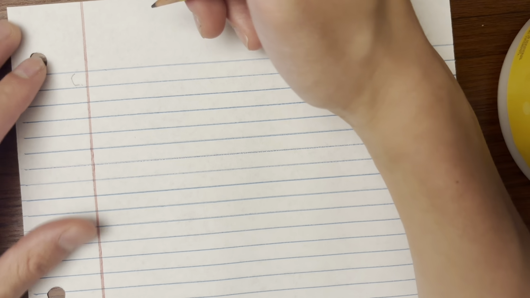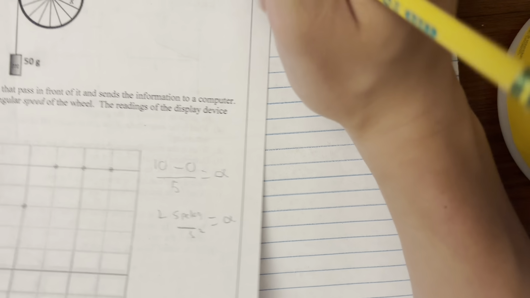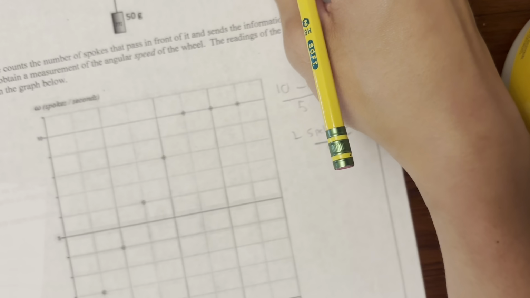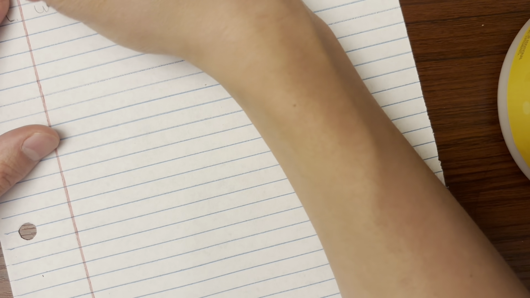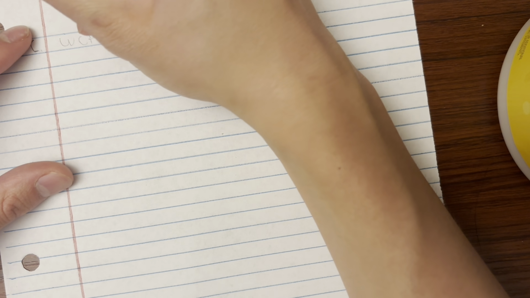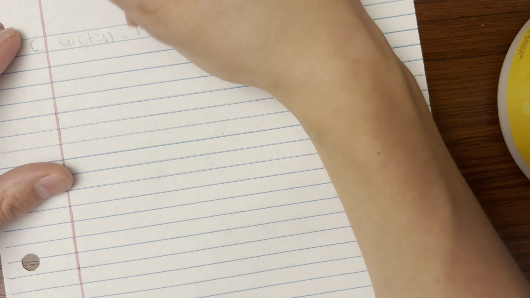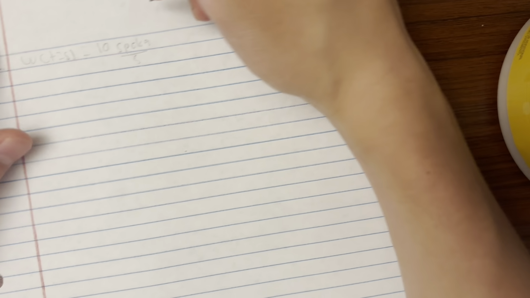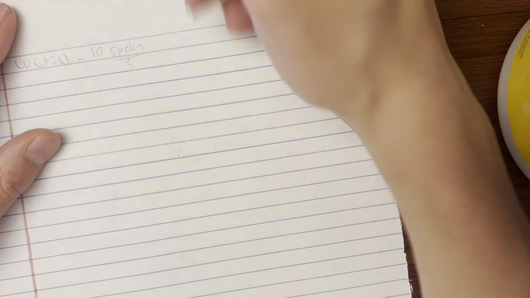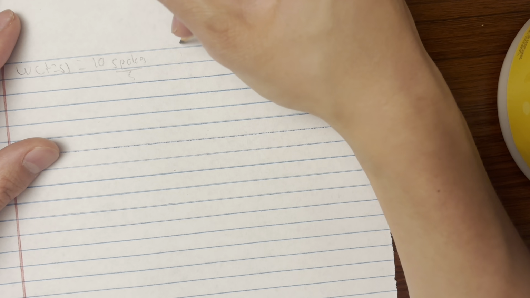For part C, we're finding angular velocity. So if we look on the graph here, at t equals 5 seconds, it's currently at 10 spokes per second. So then we say omega at t equals 5 is 10 spokes a second. And we know that the wheel, to make a full entire revolution, needs to go through 16 spokes.